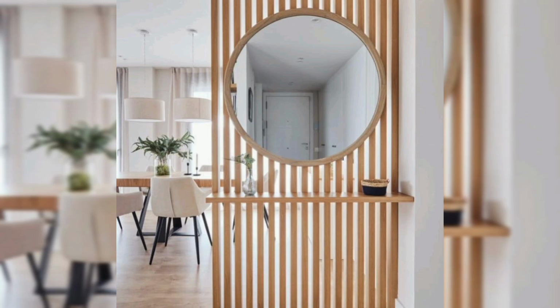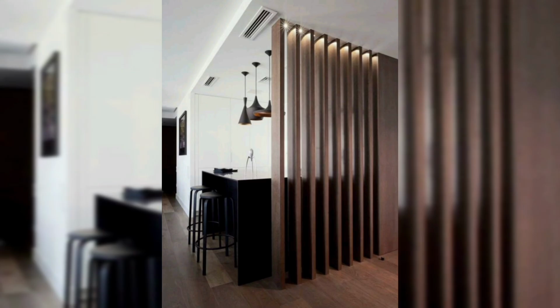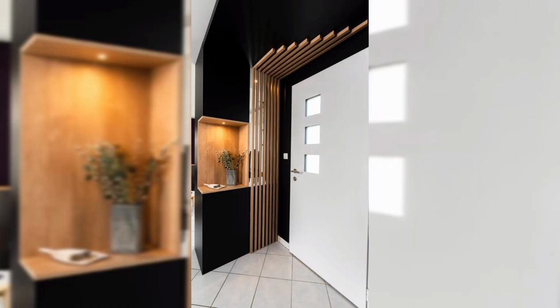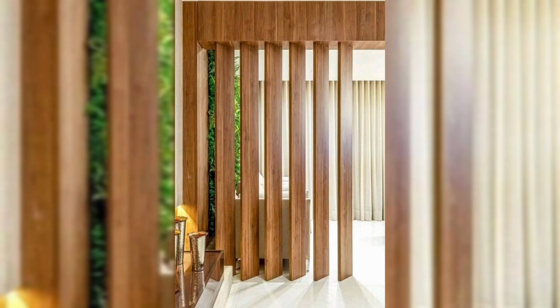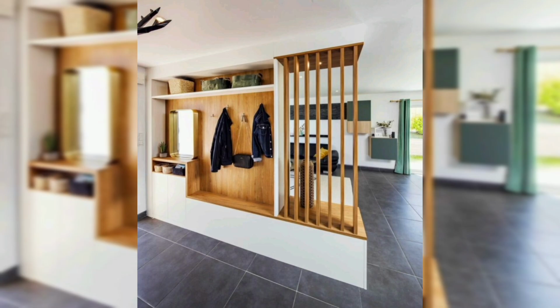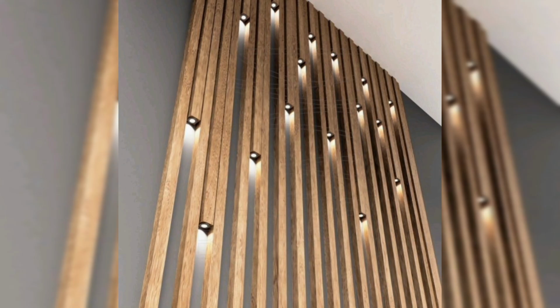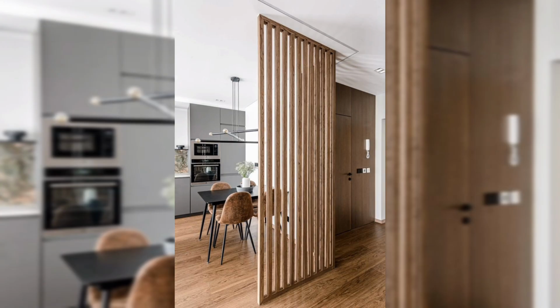We explored the different types of living room partitions and provide some interior design tips of incorporating them into your home.